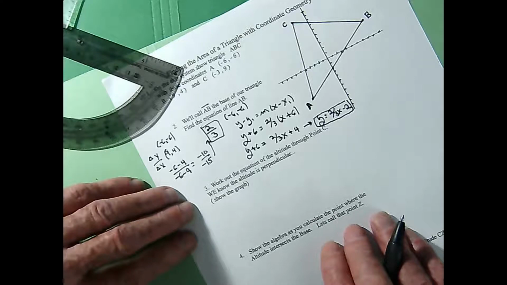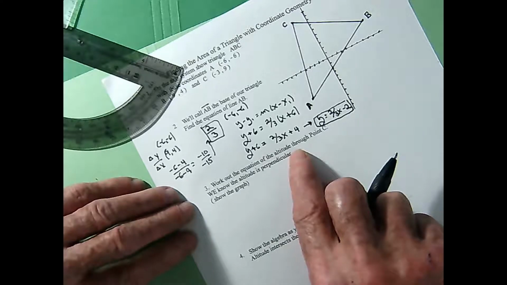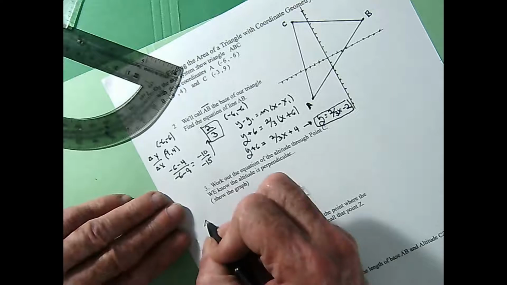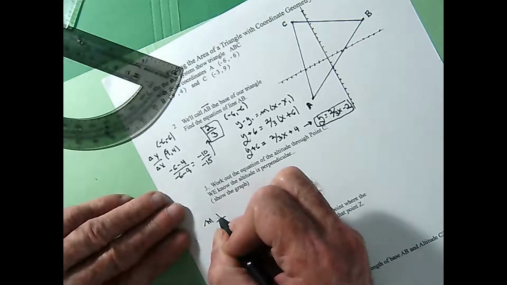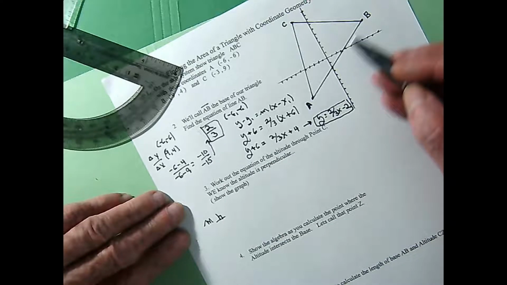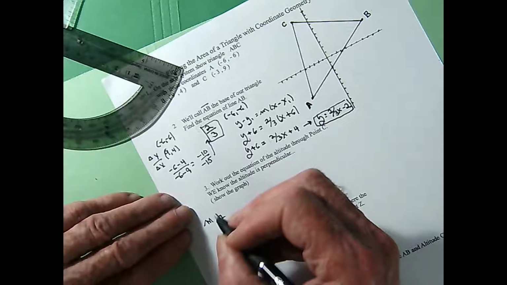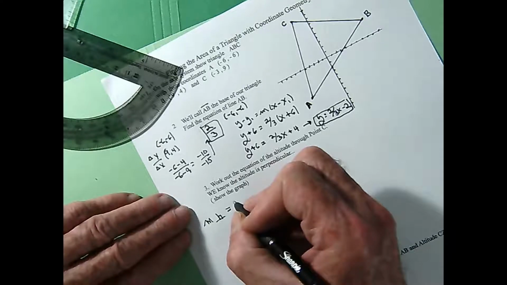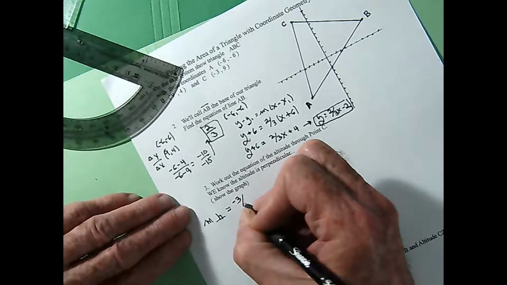First off, get the equation of the altitude through point C. It's going to be perpendicular to AB. So what would be the slope of that perpendicular? Well, since this line has a slope of 2/3, up 2 and over 3, then this one must have the negative reciprocal slope, -3 over 2, -3 halves.